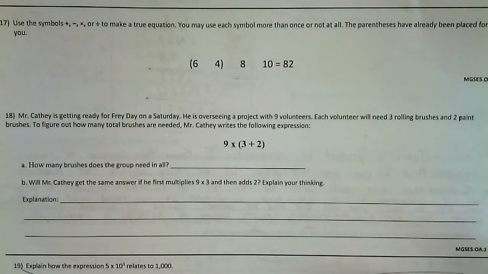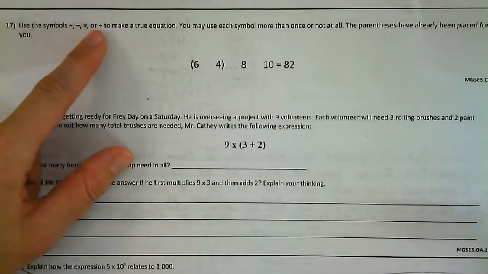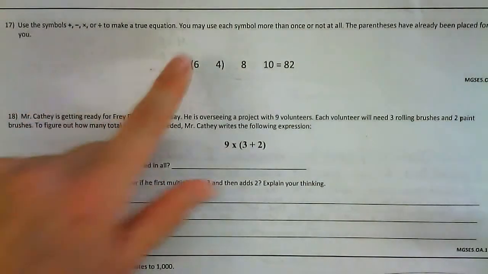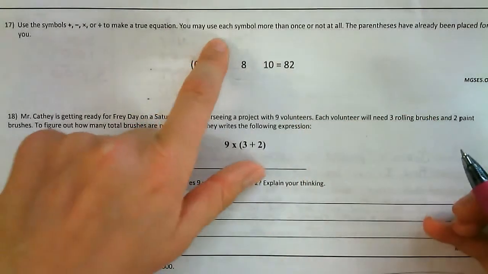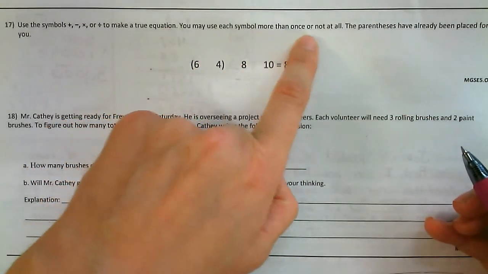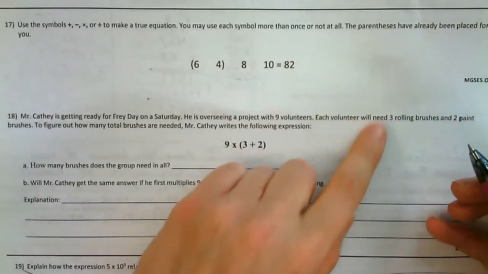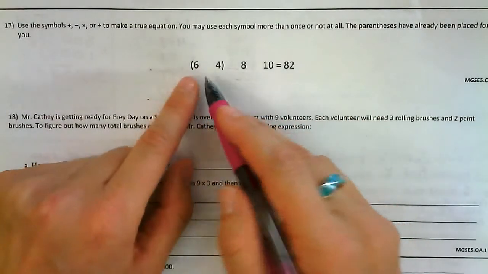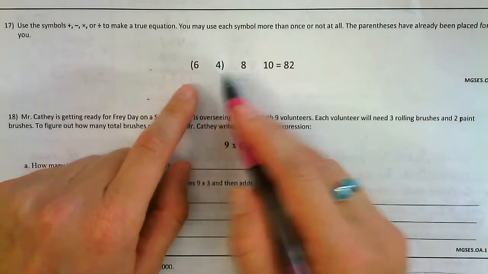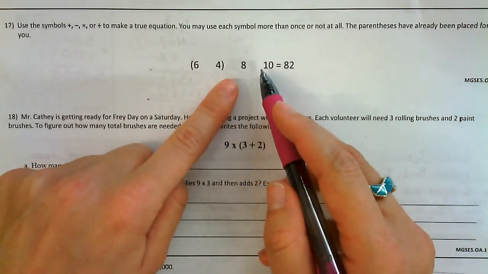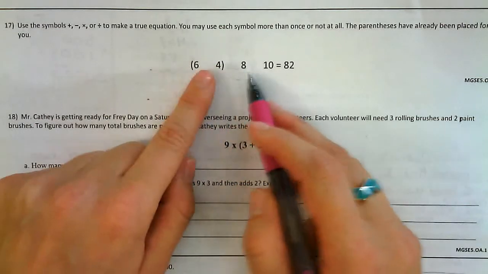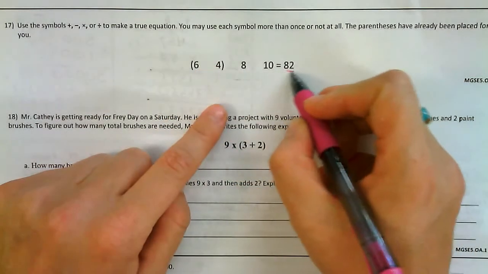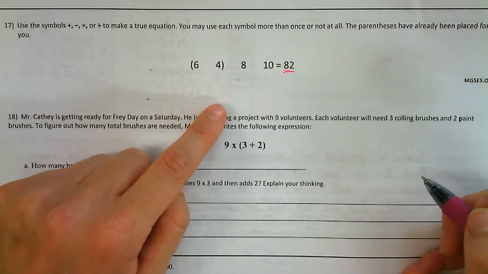We have 2 problems left to go, so let's look at number 17. Use the symbols addition, subtraction, multiplication, or division to make a true equation. You may use each symbol more than once or not at all. The parentheses have already been placed for you. So let's look. We've got a 6 and a 4 in parentheses. We've got an 8 and a 10. And we've got to add in our operation symbols so that we get the answer of 82.